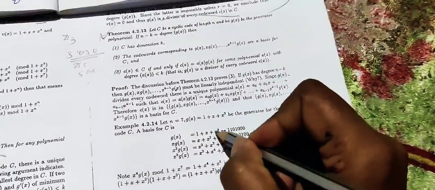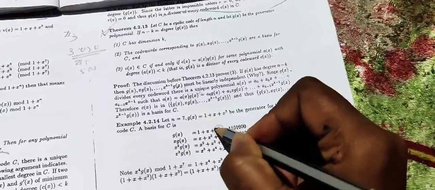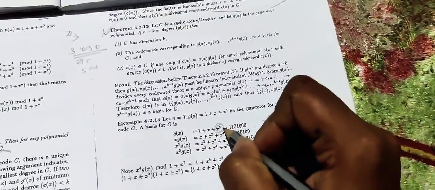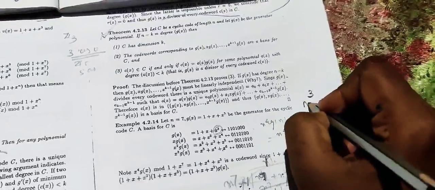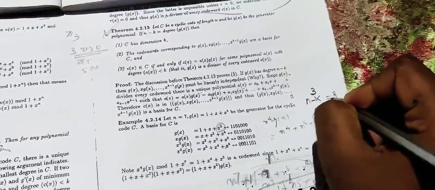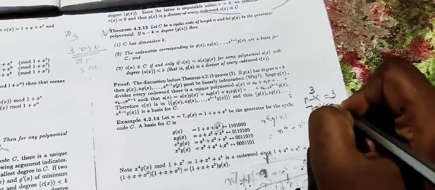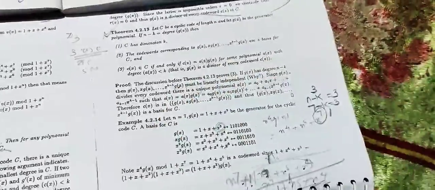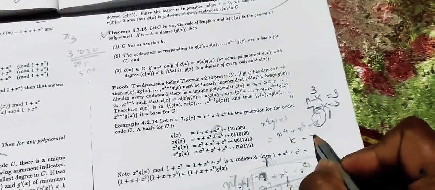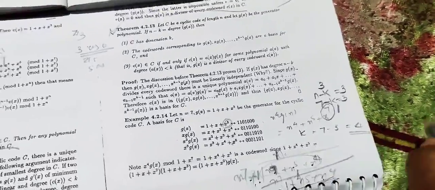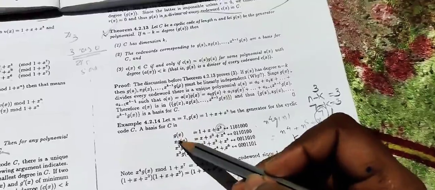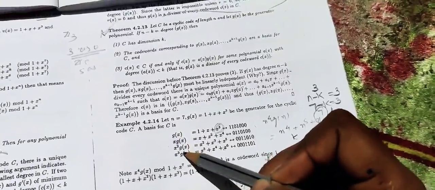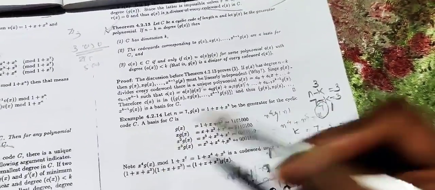Okay, so here what is k? Here, the degree of g of x is 3. That means n minus k is equal to 3. That is 7 minus k is equal to 3. So what is k? 7 minus 3, that is equal to 4. So k is 4. So we can take g of x, x g of x, x square g of x, x cube g of x, and x raised to 4 g of x.